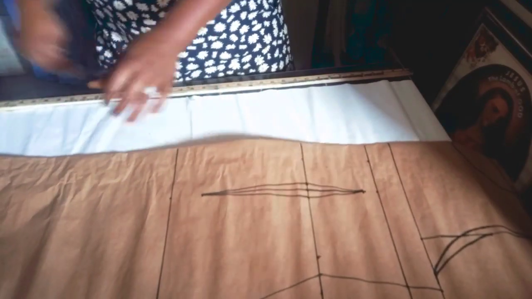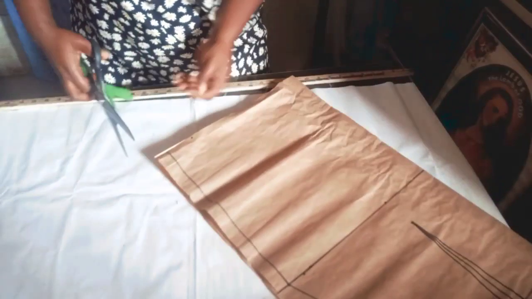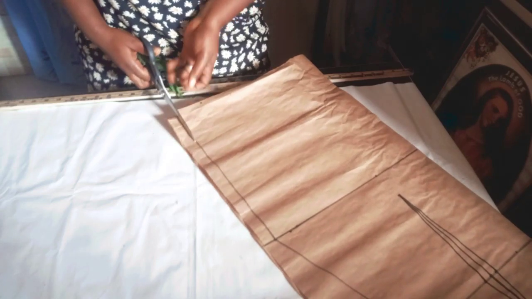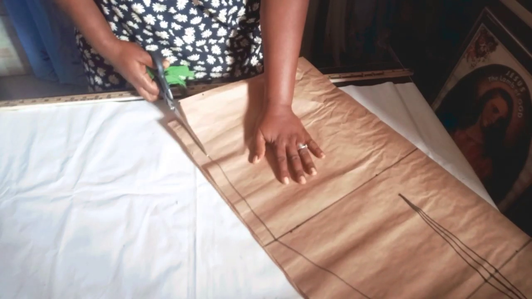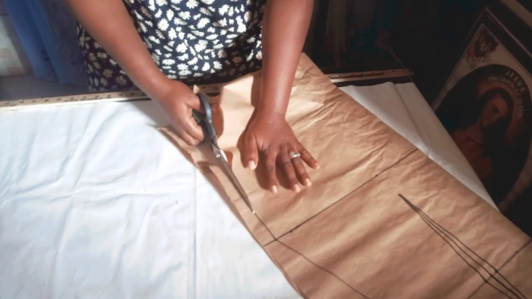As you can see, this is very, very easy. But it can help you to cut to your different basic measurements, okay? You can use it to make any style of your choice.